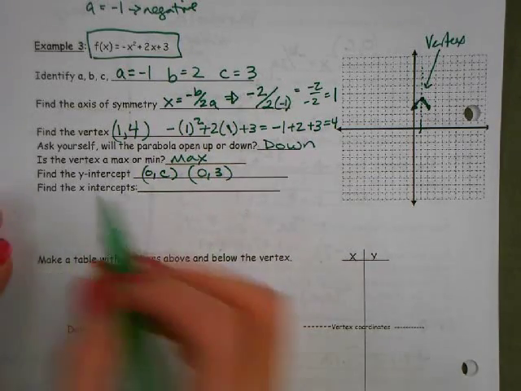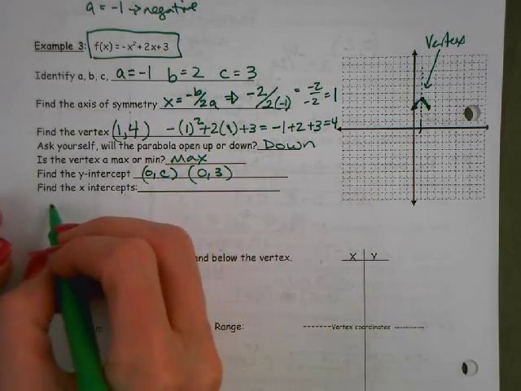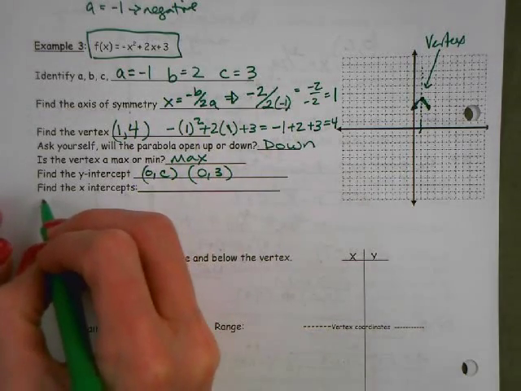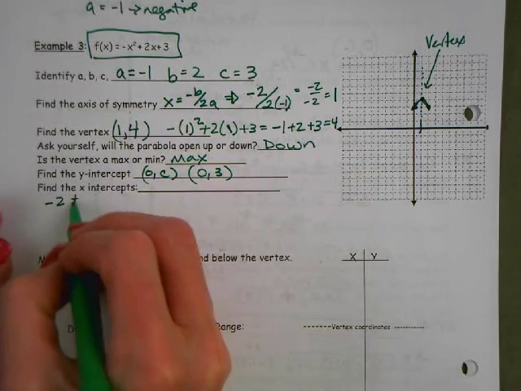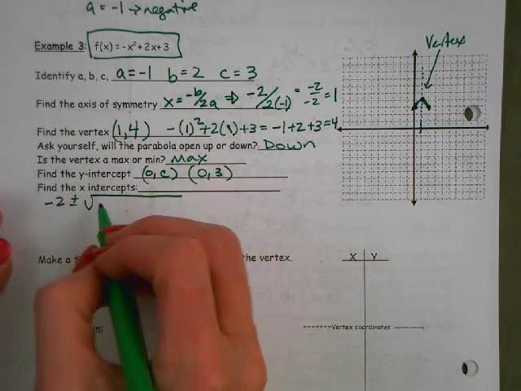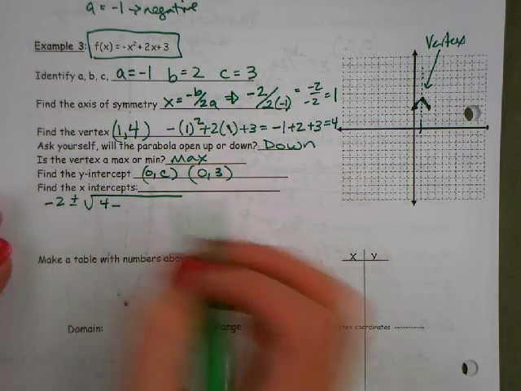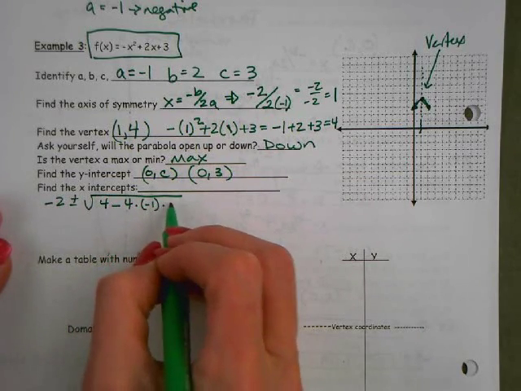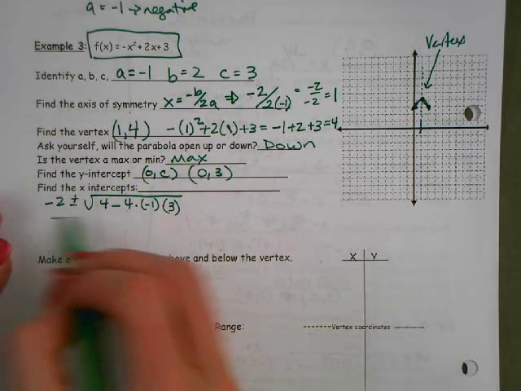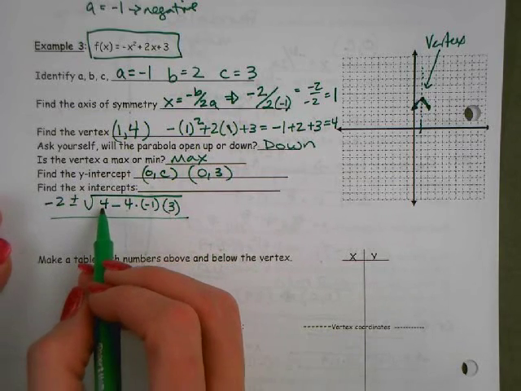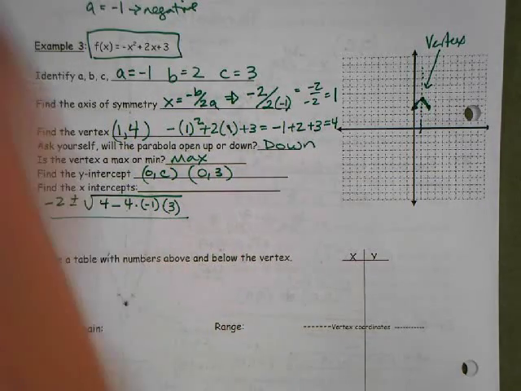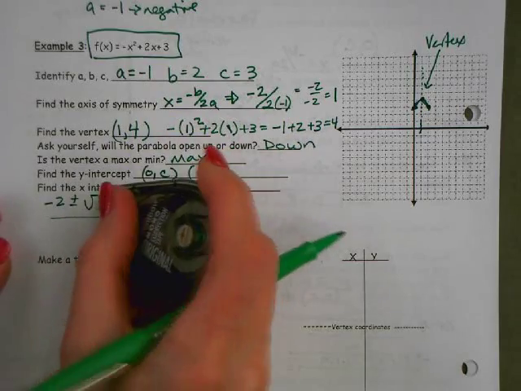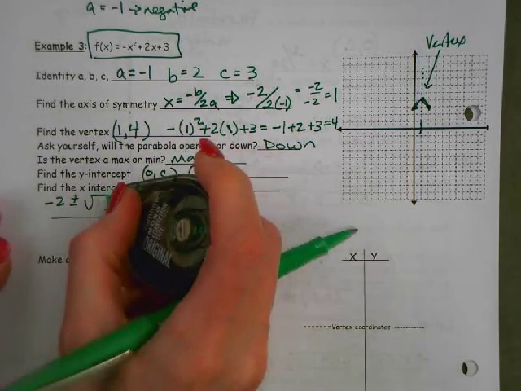Alright, the x-intercepts, you could do it a couple different ways. I'll do the quadratic. So negative b, so negative 2, plus or minus the square root of b squared, which is 4, minus 4 times negative 1 times c. Where did you get 4? 2 times 2, b squared. Would you like me to write it as 2 squared? There, b squared.